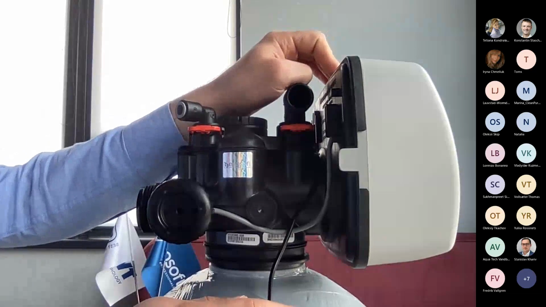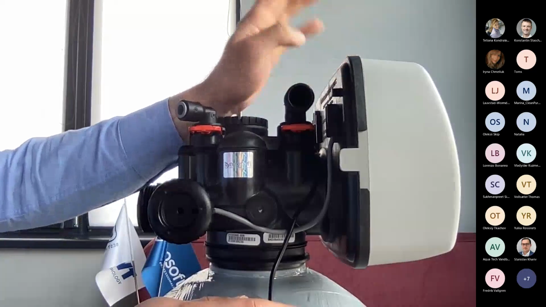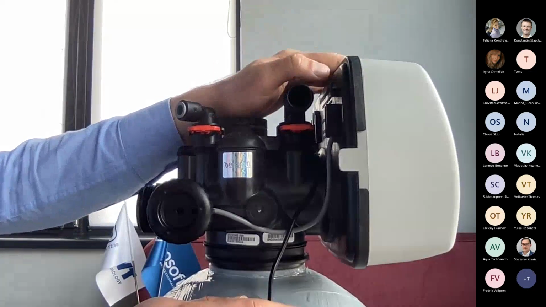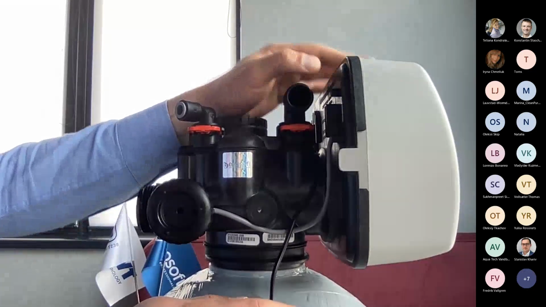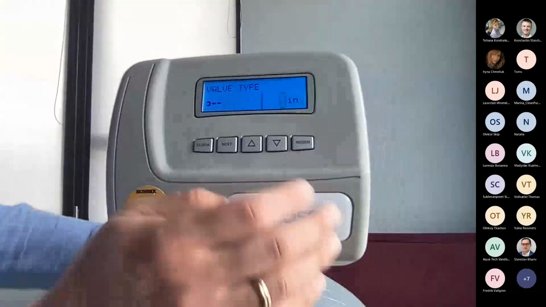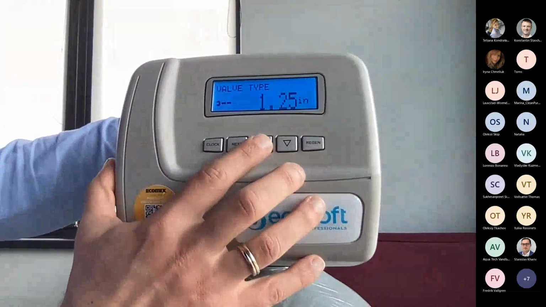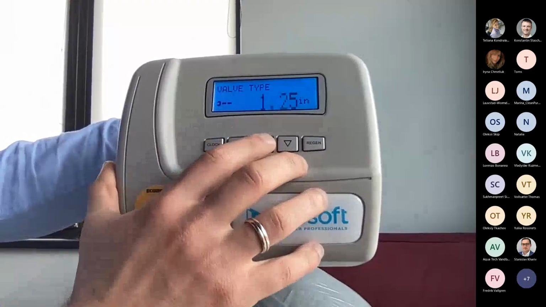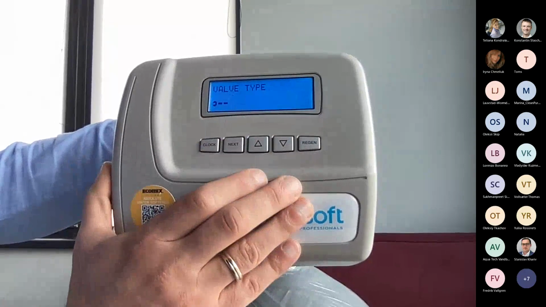If you do a change during maintenance, if you replace the PC board and you take a PC board from the 1-inch valve but put it on the 1-inch twin, it is very important that you go to this menu and then select by pressing up. You can select between 1.25, 1.5, 2-inch, and 1-inch twin.